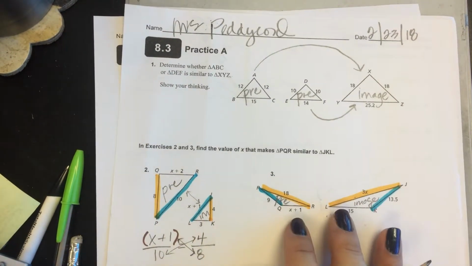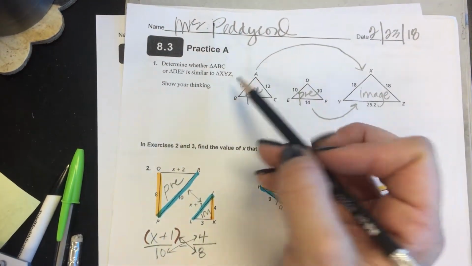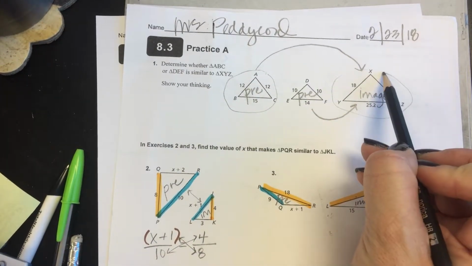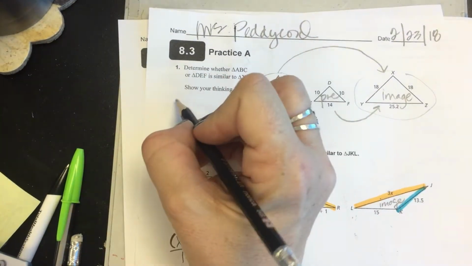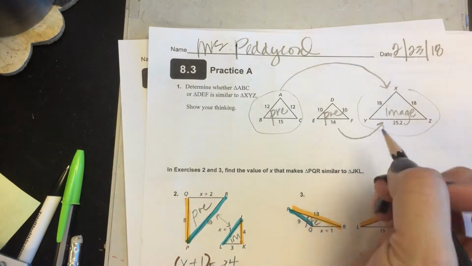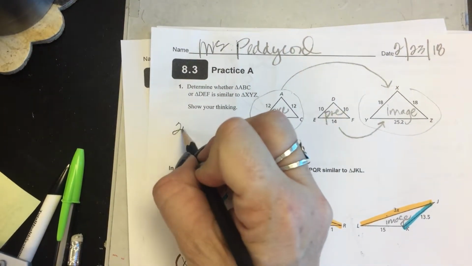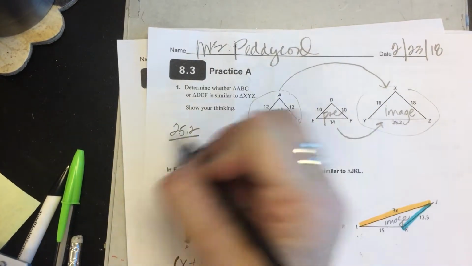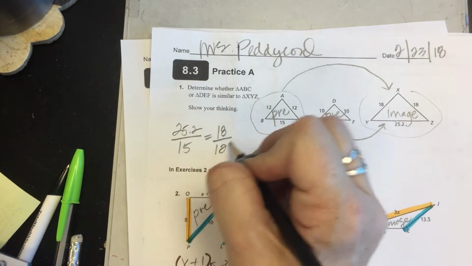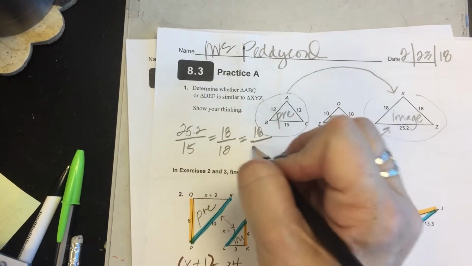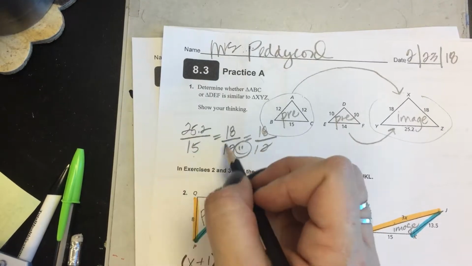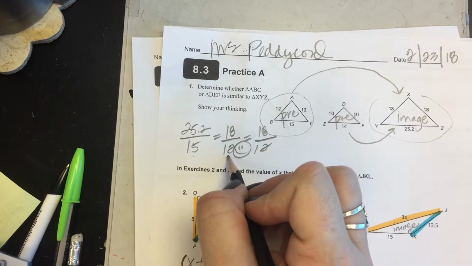Now, first of all, in number 1, there's a couple things that we have to do. We have to determine whether ABC is similar to XYZ. First thing is, I'm interested in you telling me what these fractions are equal to. This shouldn't take too long. So I'm checking 25 over 2 compared to 15. Is that equal to the 18 over 12? Those two are. What about the 25.2 divided by 15 and the 18 over 12? So are they congruent or no?